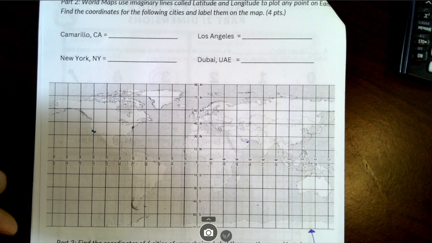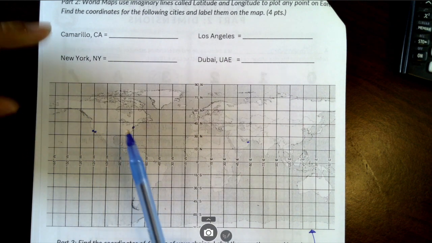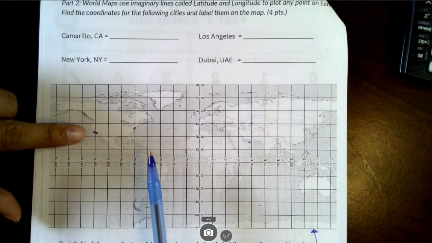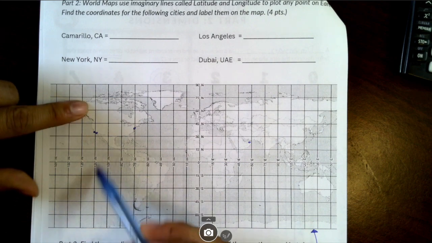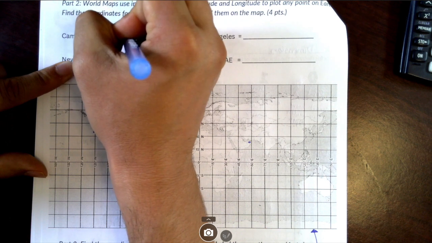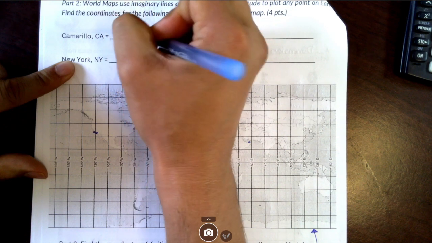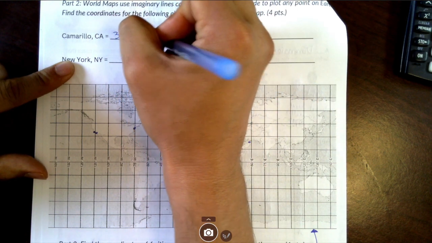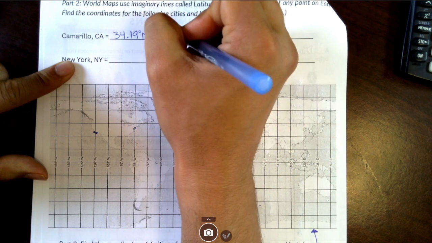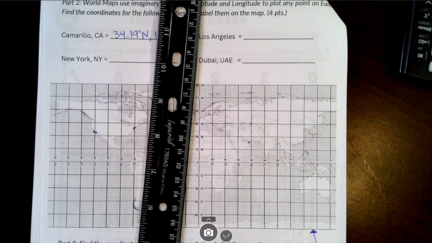Okay. All right. So how far is Camarillo from LA? It's about an hour away if you want to think about it in terms of time in a car, driving at about 60 miles an hour. But they're very close. So let me show you. So Oxnard or Camarillo is about 34.19 degrees north and 119.17 degrees west. Okay, why do I say north? Because this line right here, let me see if I got a marker.